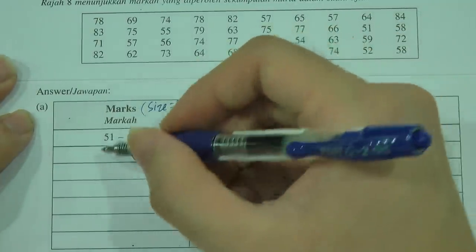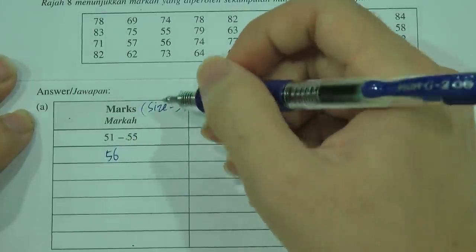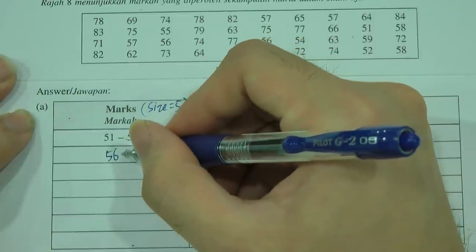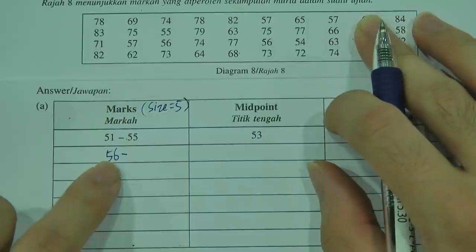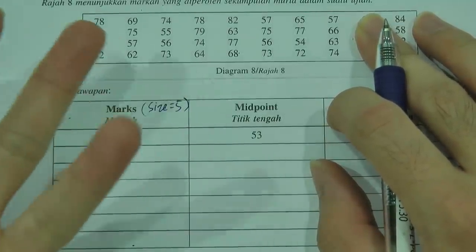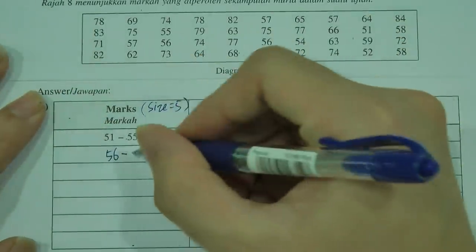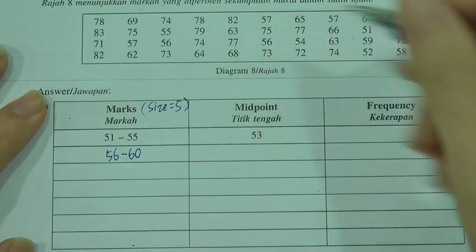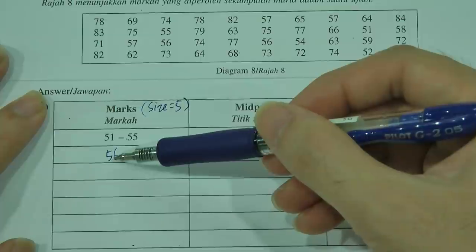After 55 will be 56. Okay, 56 to, you calculate 5, must include 56. So you have 56, 57, 58, 59, and then 60. So it's 56 to 60. A lot of students make a mistake: when the previous class ends at 55, they start the next class with 55.